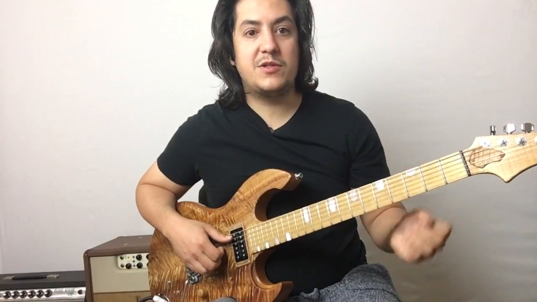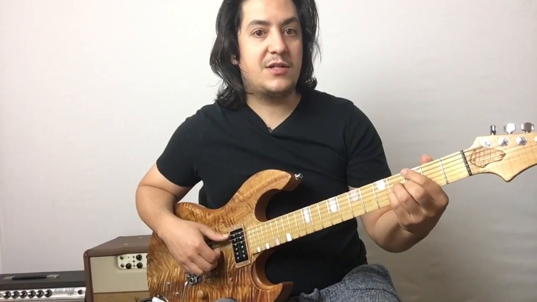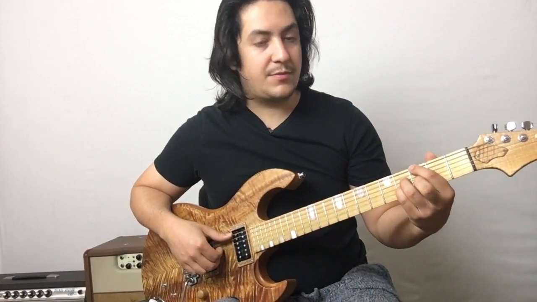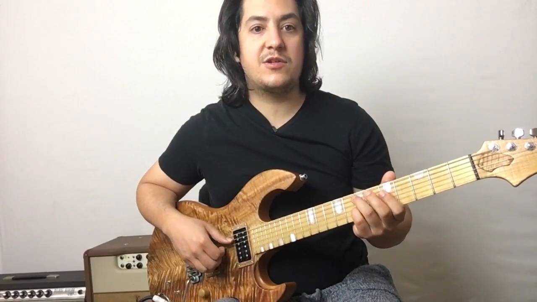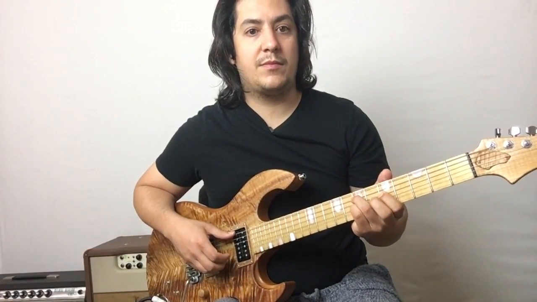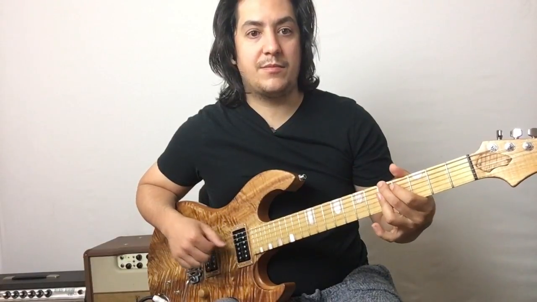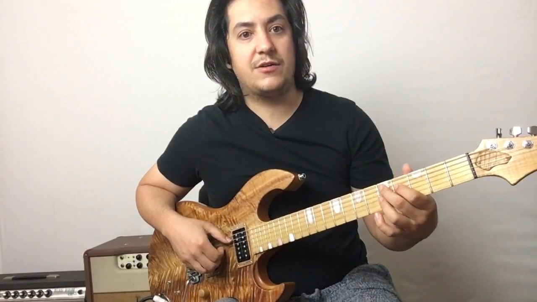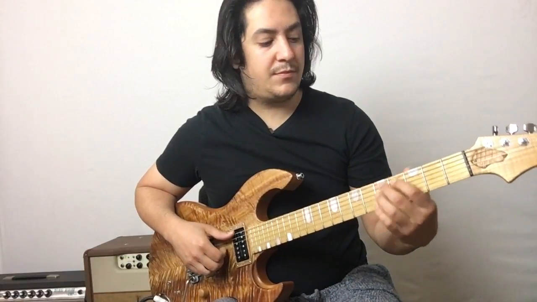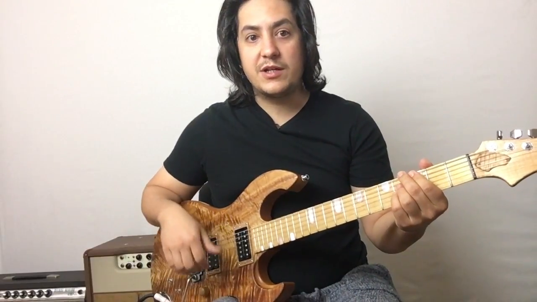So now we're switching between E string root shapes and A string root shapes. Your G major 7th is an E string root shape. Your E minor 7 is an A string root shape. Your A minor 7 is an E string root shape. And your D7 is an A string root shape. So you can do kind of 4 strums on each.